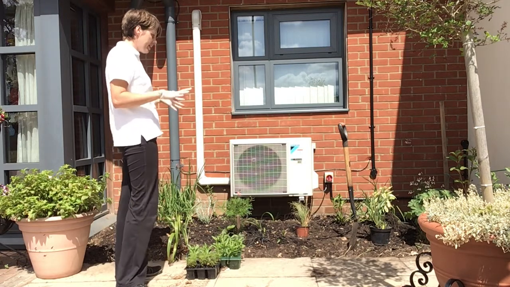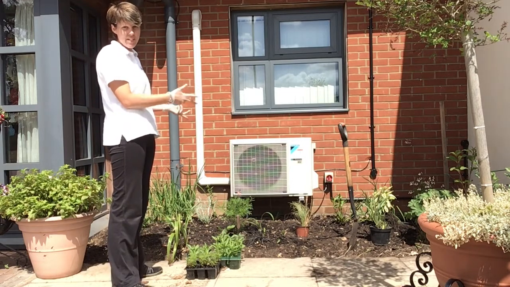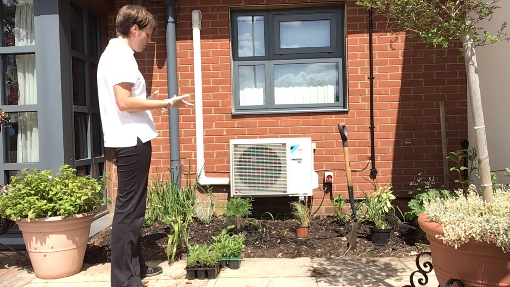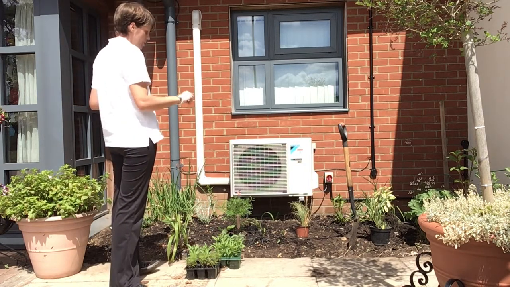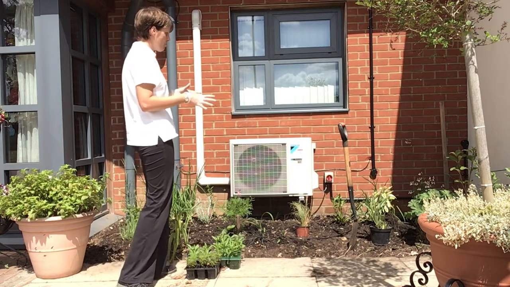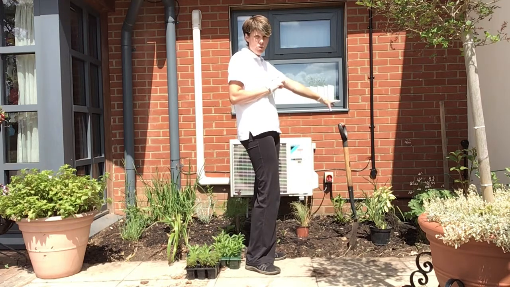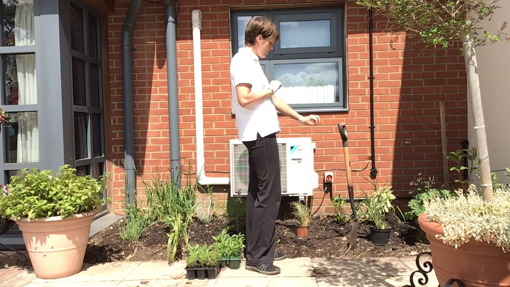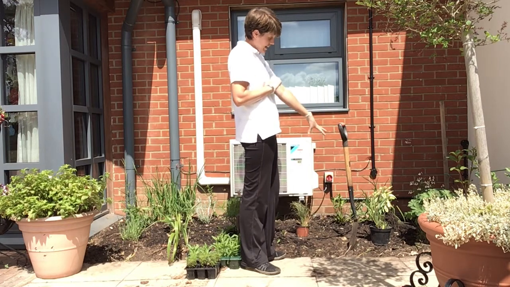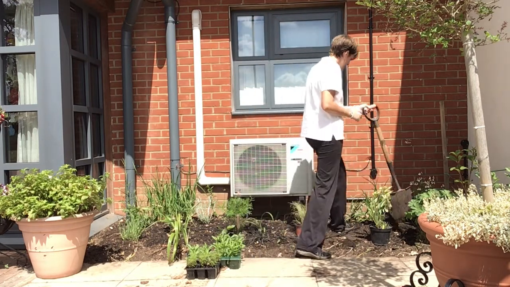I'm hoping in a couple of years this border will look good, as long as it's tended to, de-weeded and looked after. We should have a nice flower border here. I have just got a few other plants to put in. Like I said, I've got a salvia for this corner, and a variegated sage and an echinacea. So I'm just going to get them into the ground.